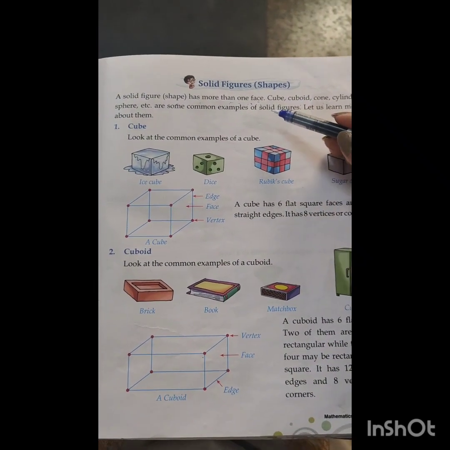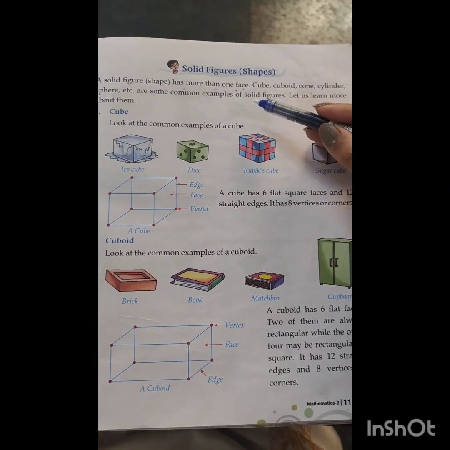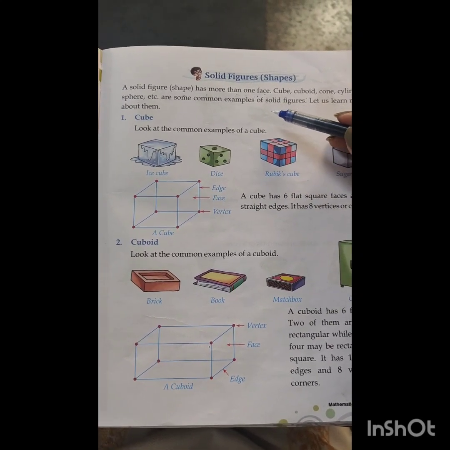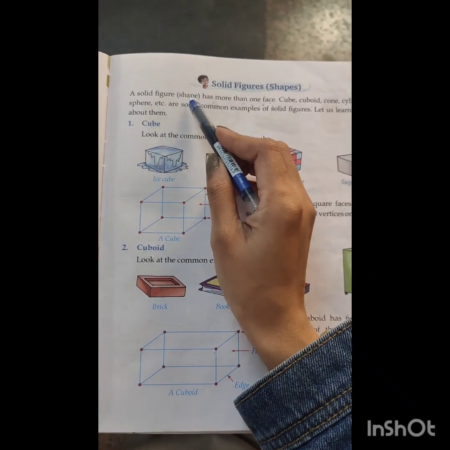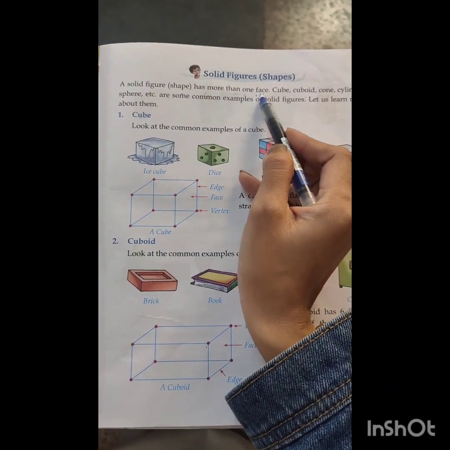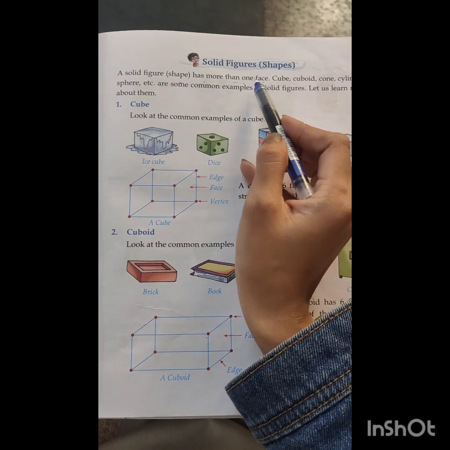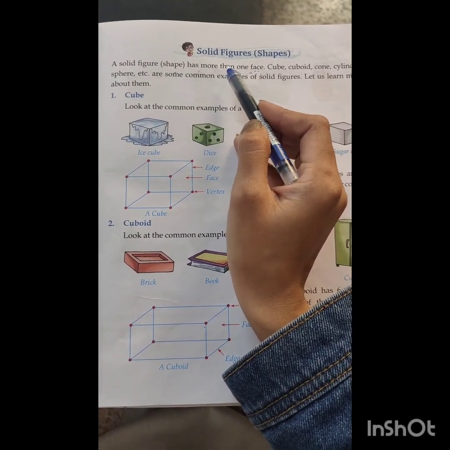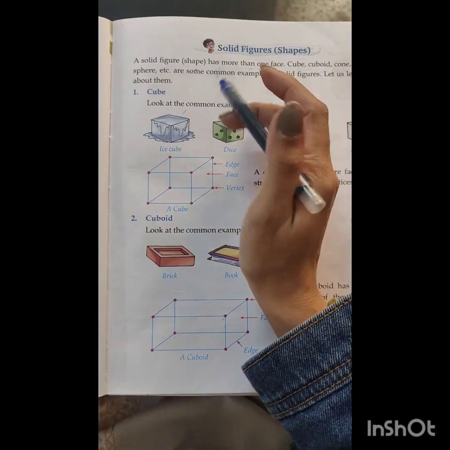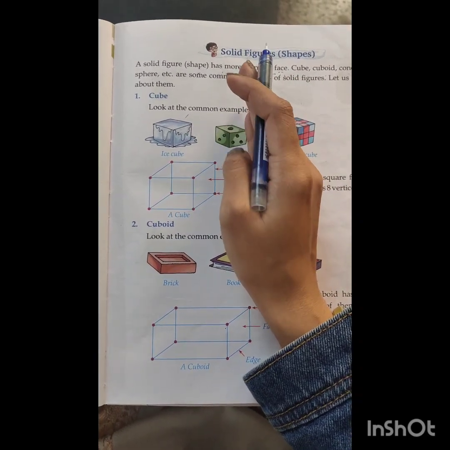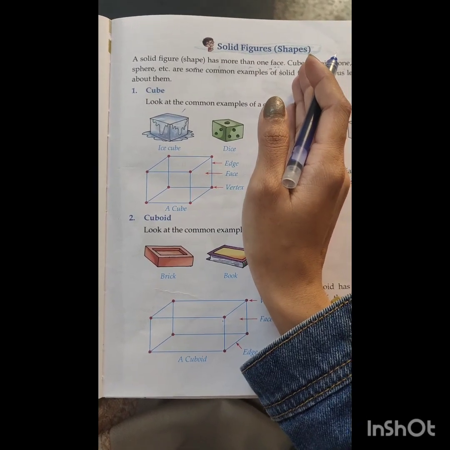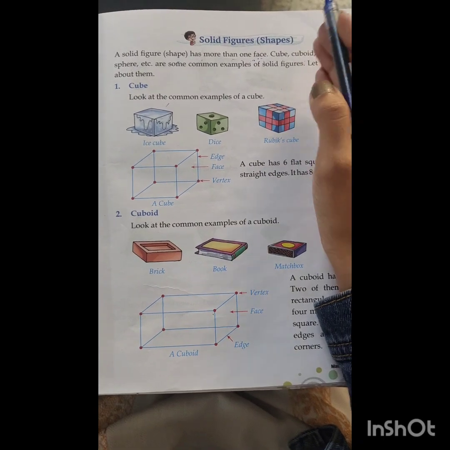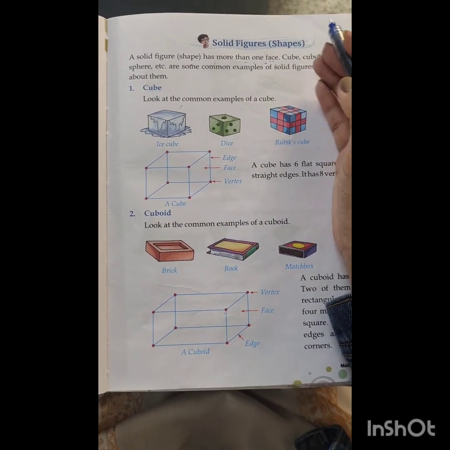So class, as you all know, we have done plane shapes in previous video and we are going to revise solid shapes today. First of all, we should know what are solid shapes, right? A solid figure or shape has more than one face. I have told you in previous video, one face means we can see that figure or picture or shape from one side only, right? We have studied that all the plane shape has one face. That means they can be seen from one side only, whereas a solid figure or shape has more than one face. That means we can see them from multiple sides.